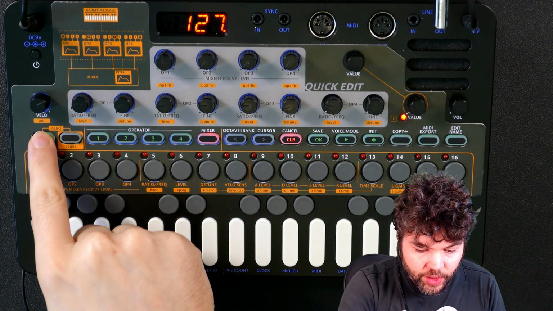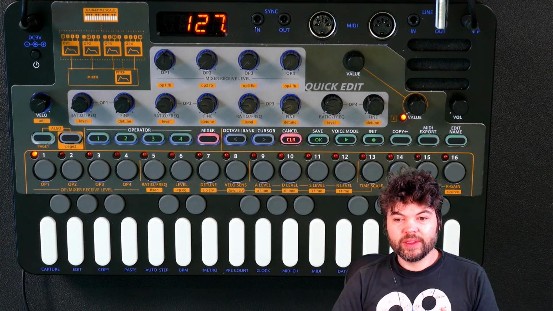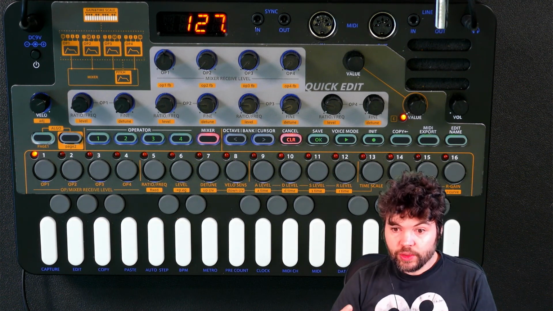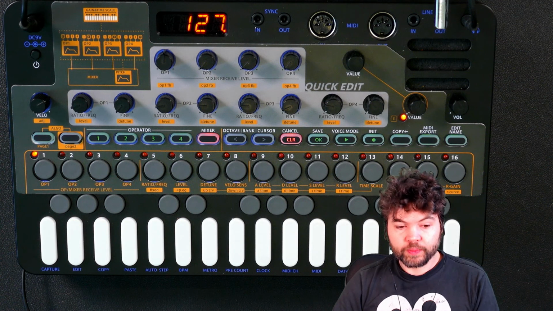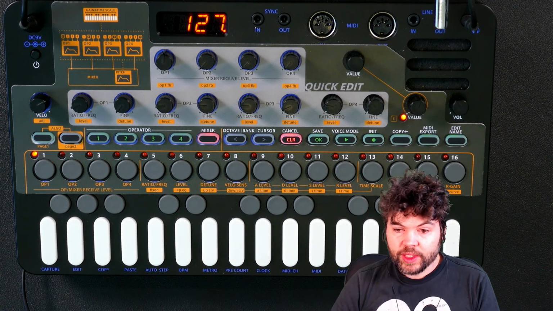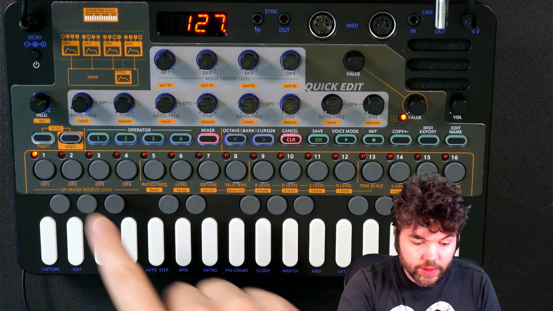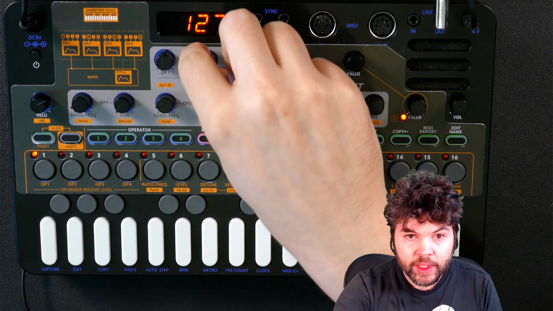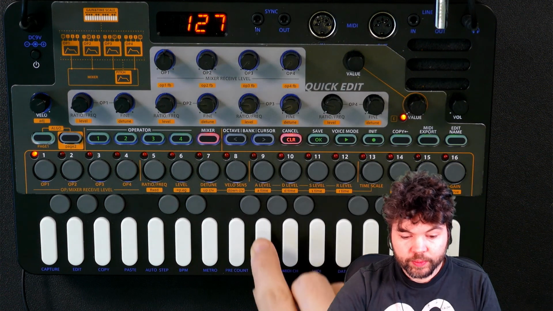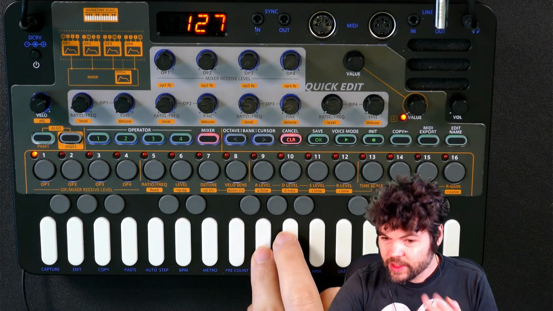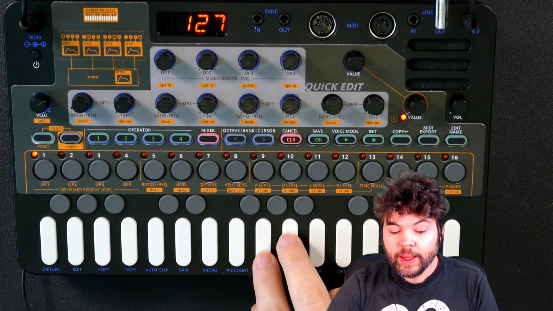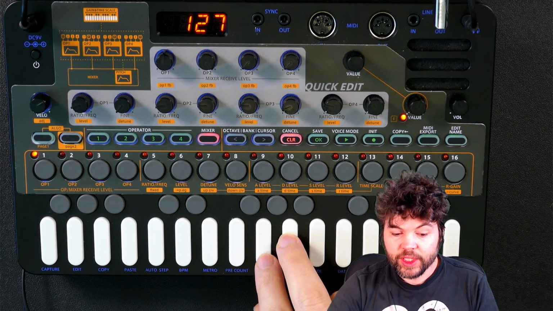So what I'm going to do is think about the number of ways we could use two operators in a synth like this. Well, firstly, in the simplest sense, both operators could be sent to the mixer directly. So let's do that. Page 1, turn up operator 2. Doesn't sound very interesting. Why? Because both operators are outputting the same pitch.